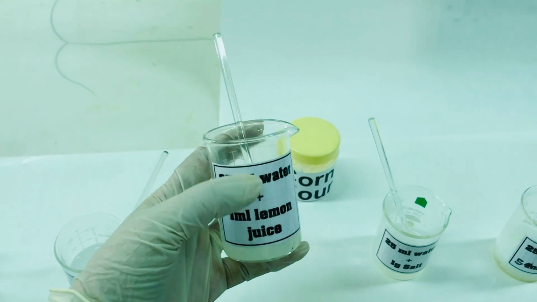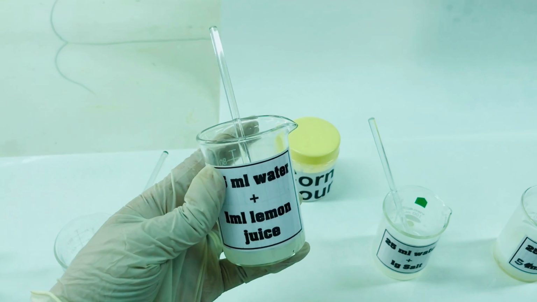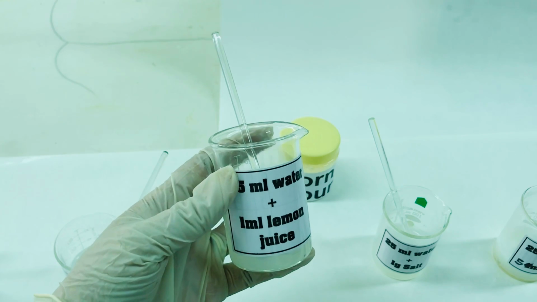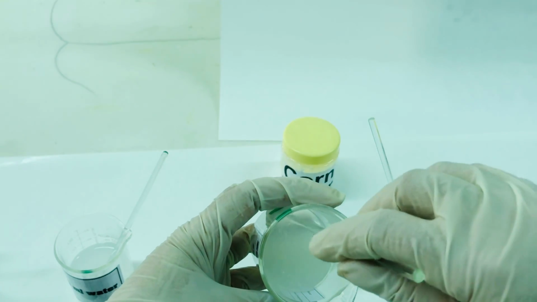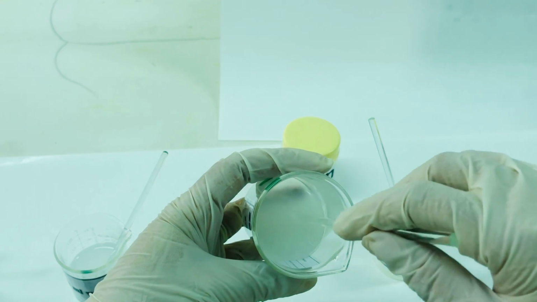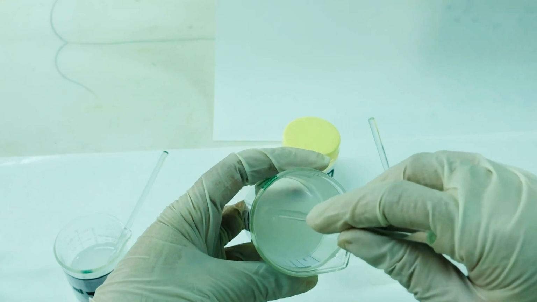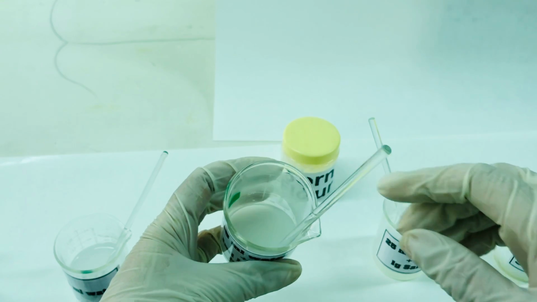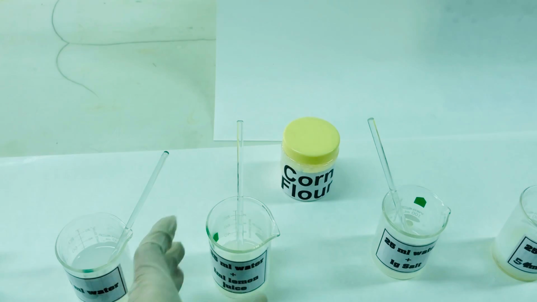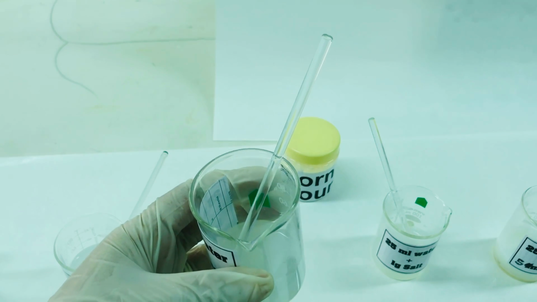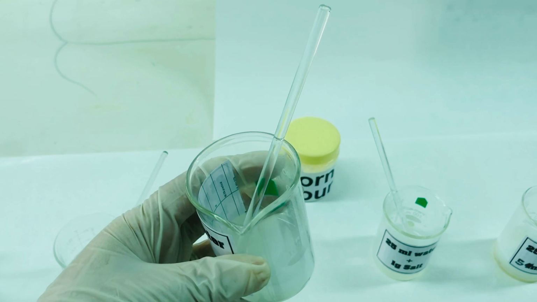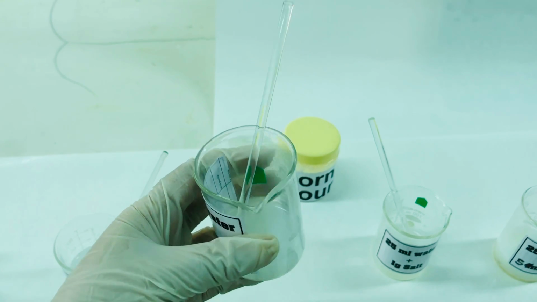In this sample of 1 gram of corn flour with 25 ml of water and 1 ml of lemon juice, what is observed is that the gel formation retards a little bit. However, it may not be seen immediately, and if you store this gel for a long time, then it may become less viscous.